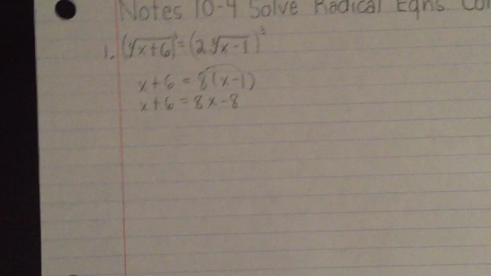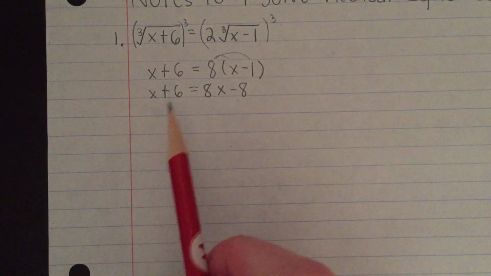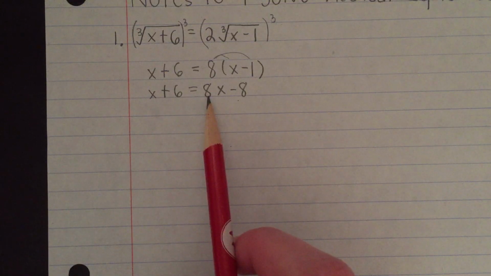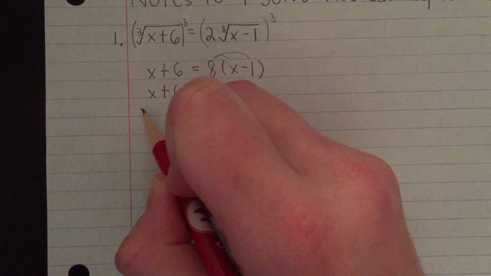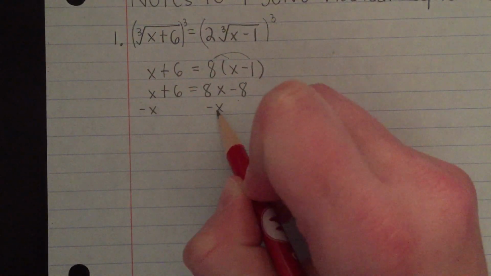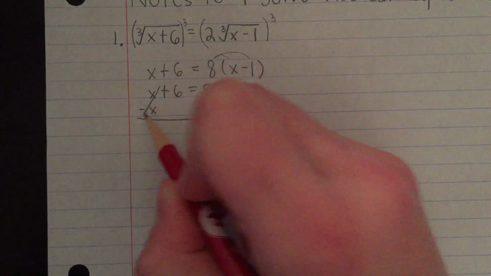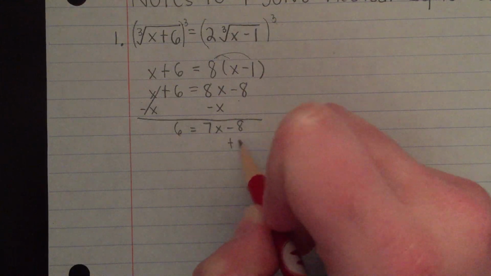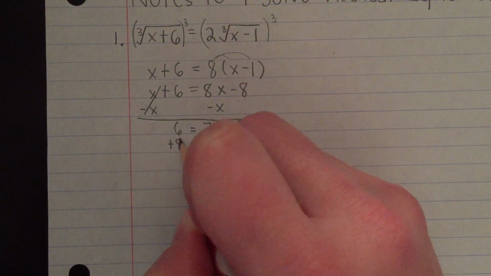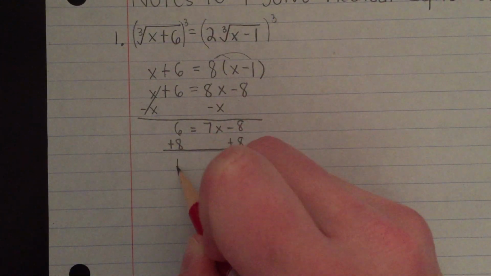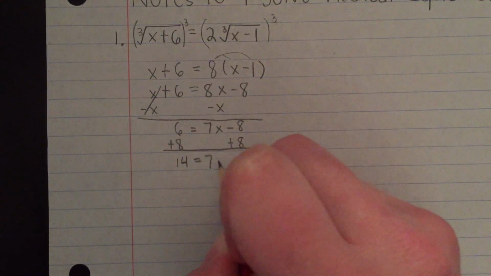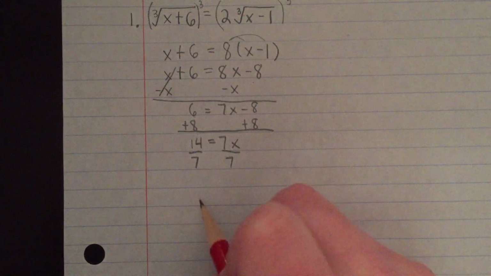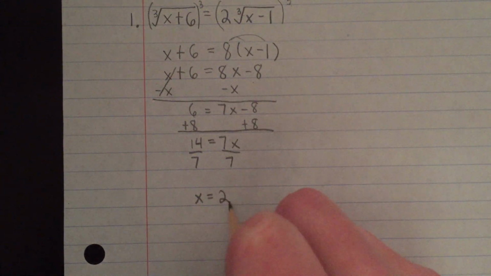So then to solve, you would get variables on one side, constants on the other. Because I want to get a positive variable, I'm going to subtract x. Okay, so I've got 6 equals 7x minus 8. So add 8. I would have 14 equals 7x. Divide by 7. I get x equals 2.